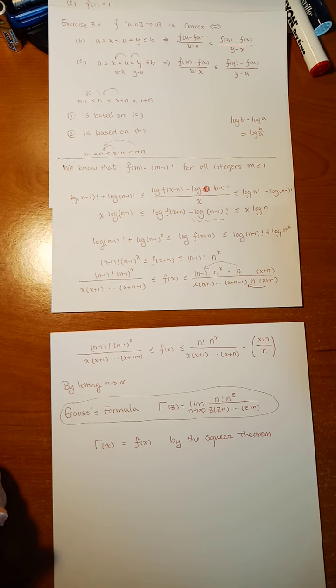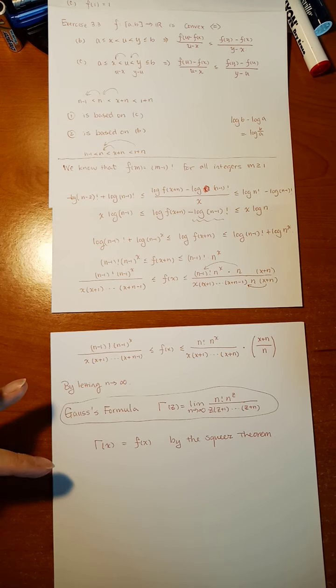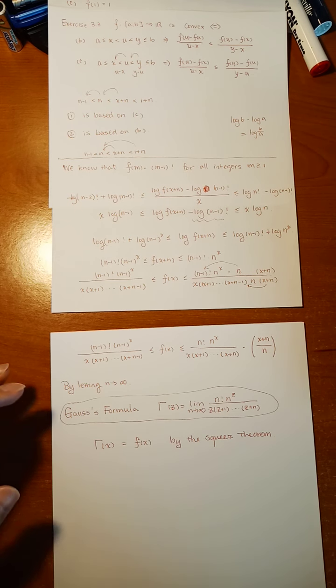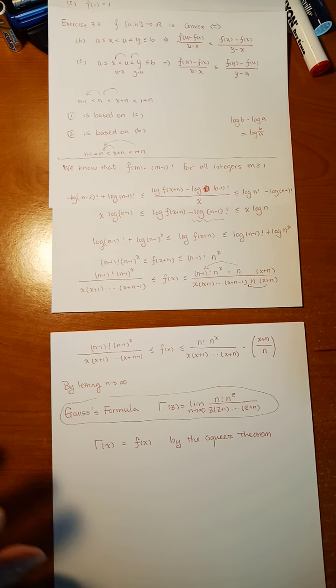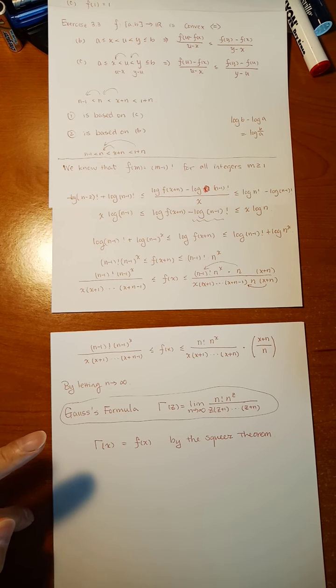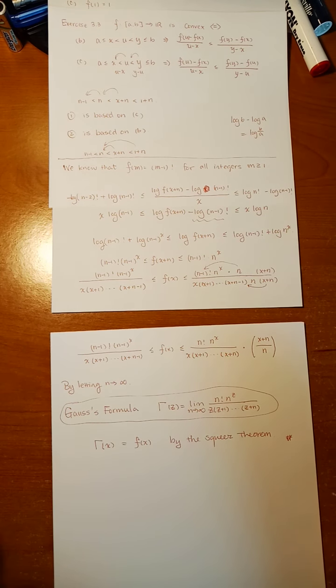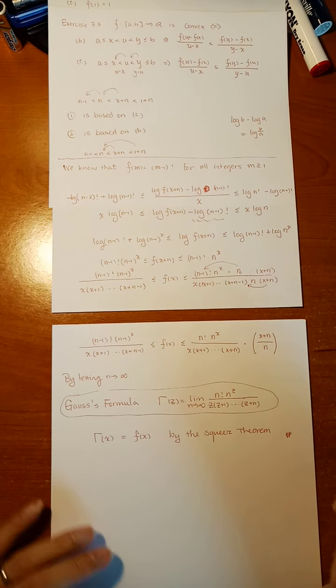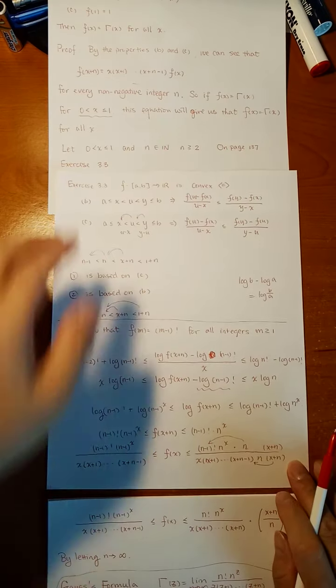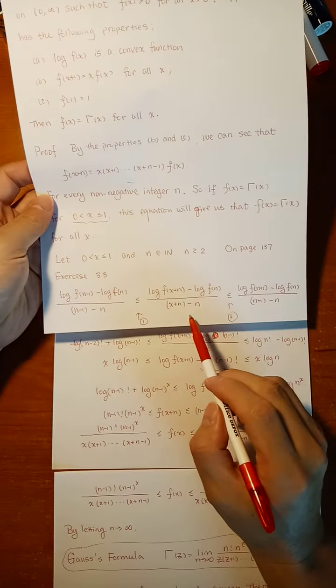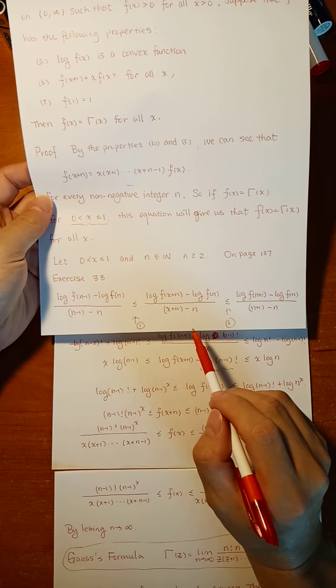Okay? So we finished the proof of the Bohr-Mollerup theorem. Okay, so we are done. It's a very, very neat proof. It is not essential, but one of the important key steps is this step.